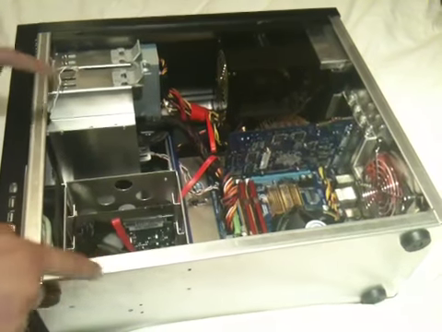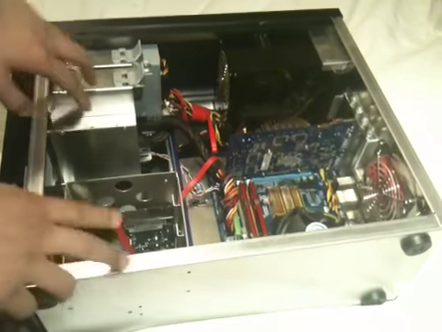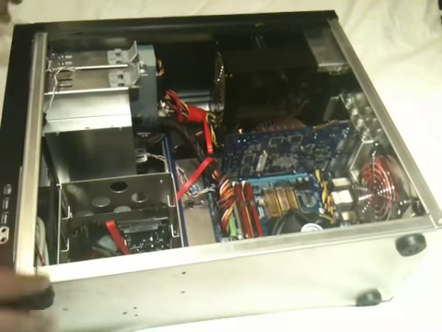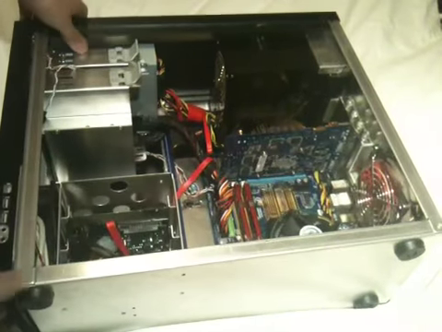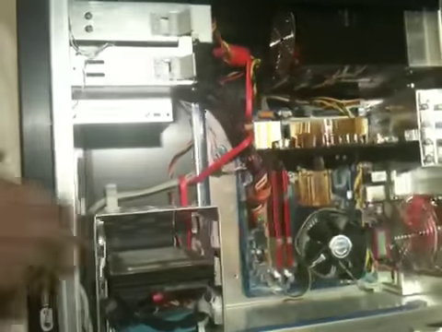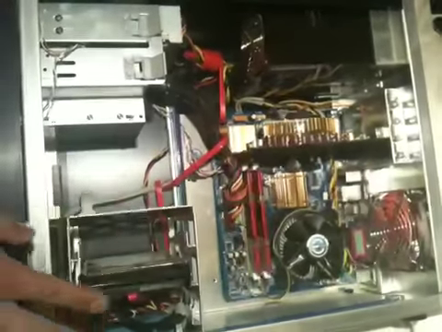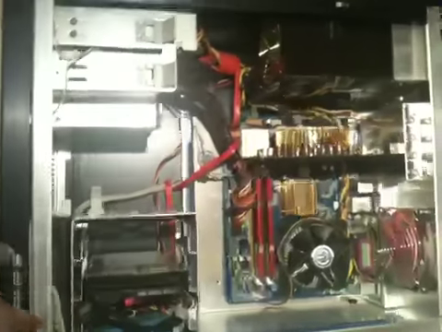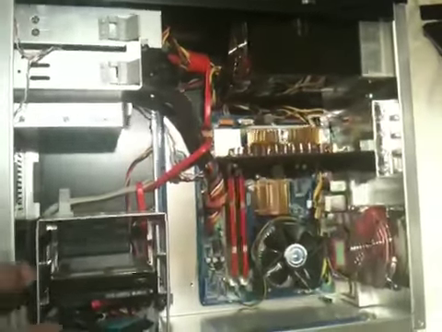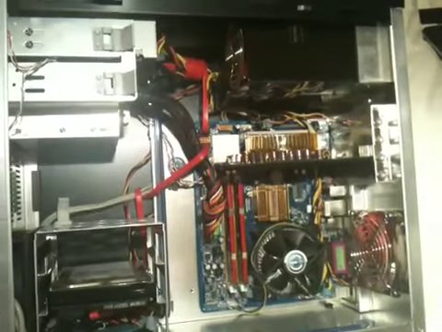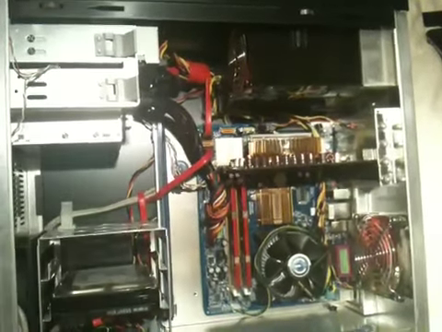Hello, today I'm going to be going over the basic parts of a desktop that you would require to build one. Okay, first off, I personally call this the Essential 8 because there are 8 things that you need to build a computer yourself from the ground up.